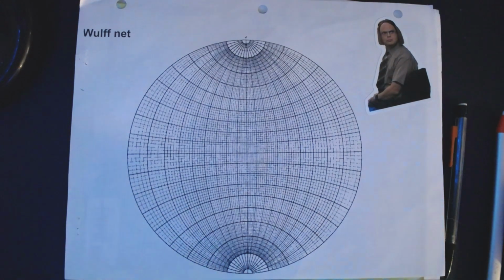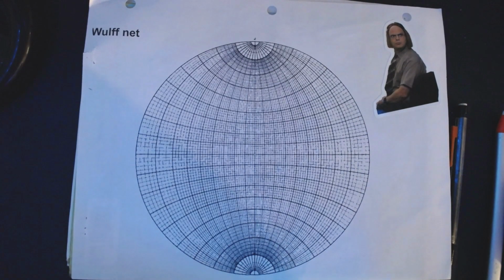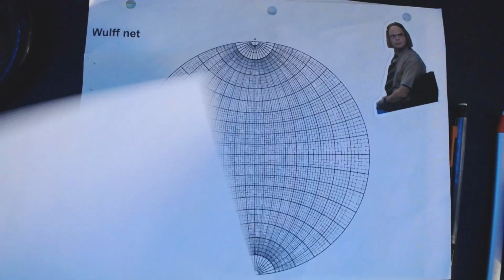All right, so the first thing you would want to do is find a hard surface underneath. You could just use a book or the table itself, and then take something like a thumb pin and this page. The idea here is that we want to put this page right above the stereographic projection.